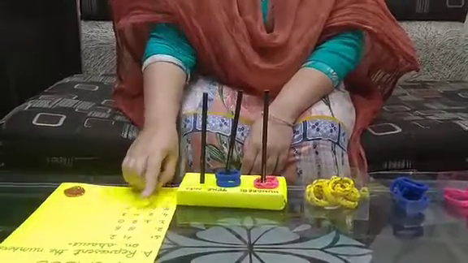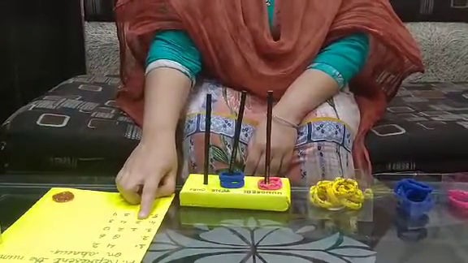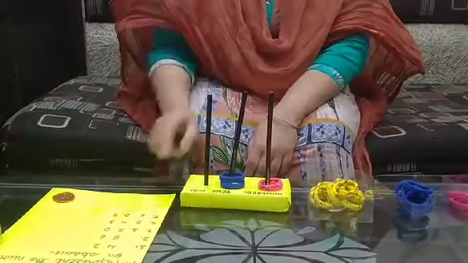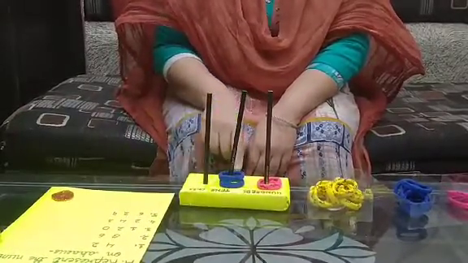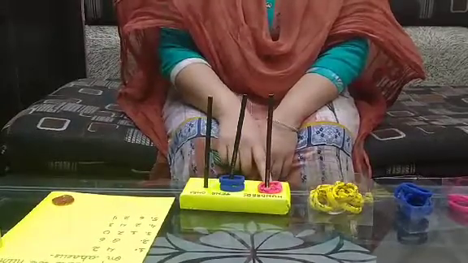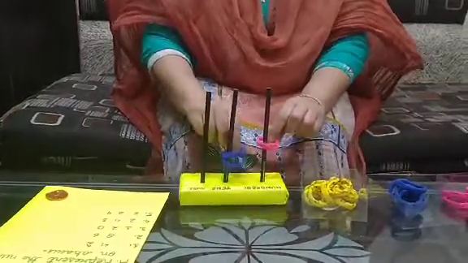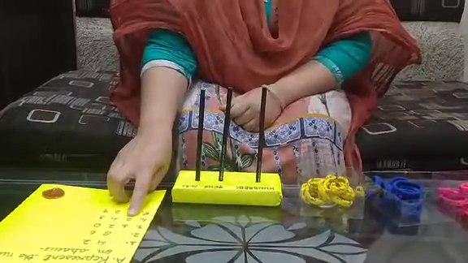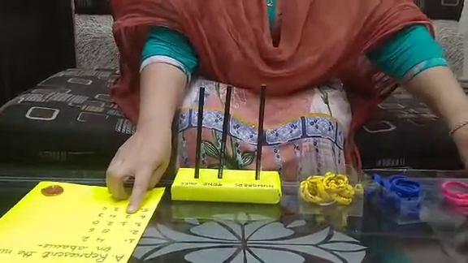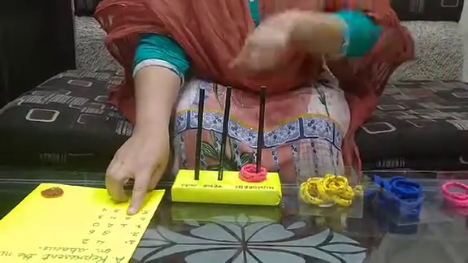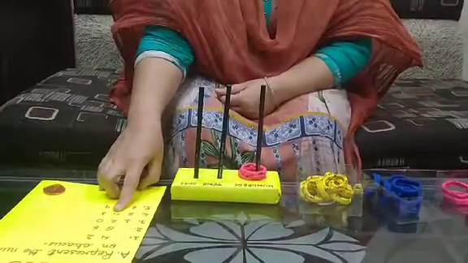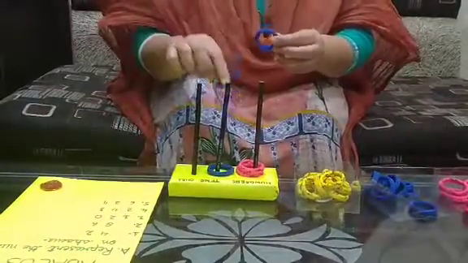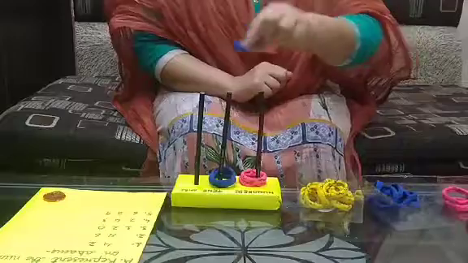Now the next number is 243. 3 in the ones place, 4 in the tens place and 2 in the hundreds place. So how many bands do I need? For the hundreds place I need 2 bands. So I will put 2 bands. For the tens place I need 4 bands. 1, 2, 3 and 4.